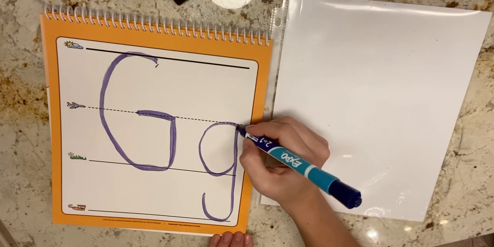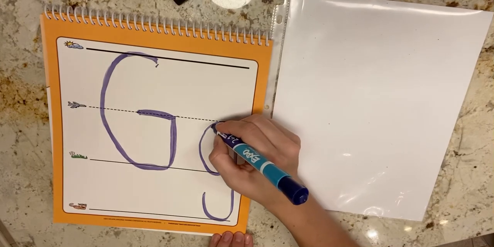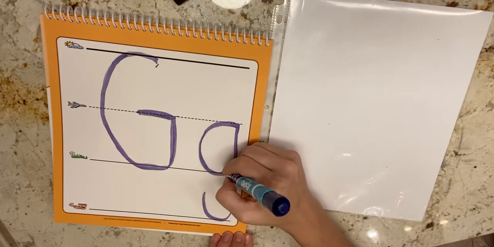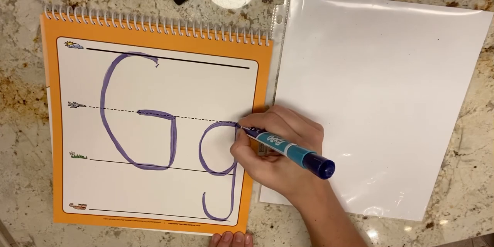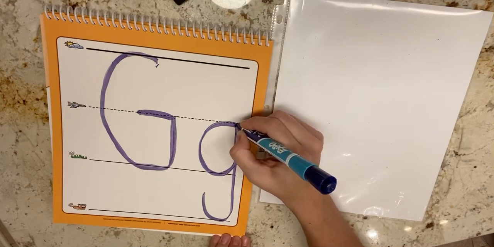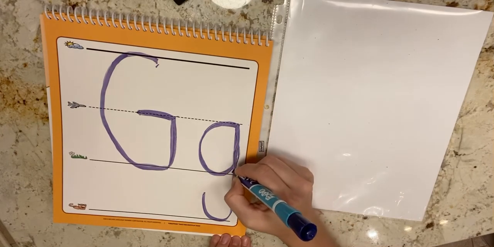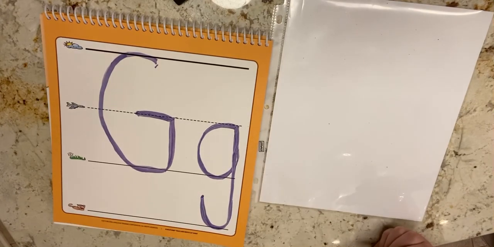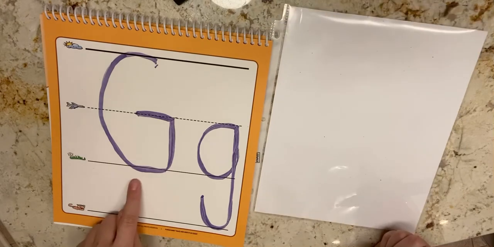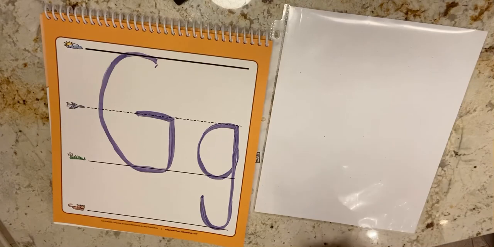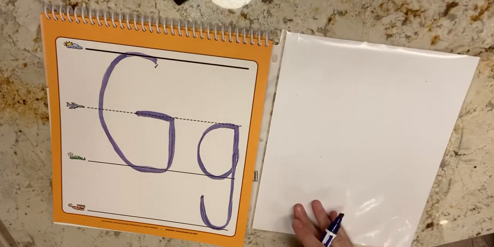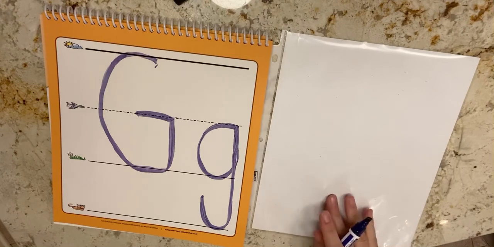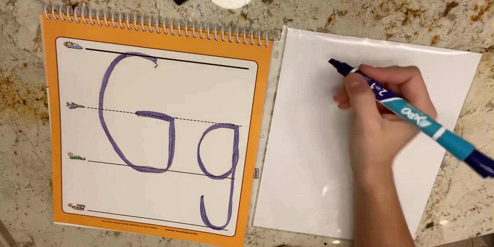So we're going to start on the plane line, we're going to curve around down to the grass line and back up to the plane line to make a circle shape, and then we're going to trace back down all the way to the worm line and make a curve up. So we have capital letter G and lowercase letter G. When Mrs. Giffin writes her name, she writes a capital letter G because everyone's name starts with a capital letter.